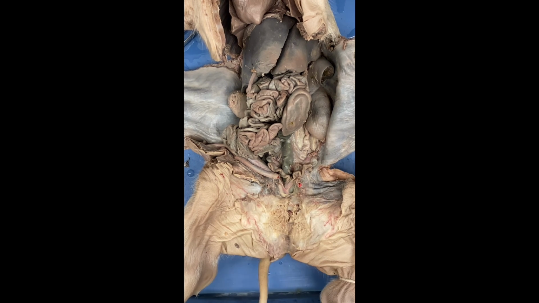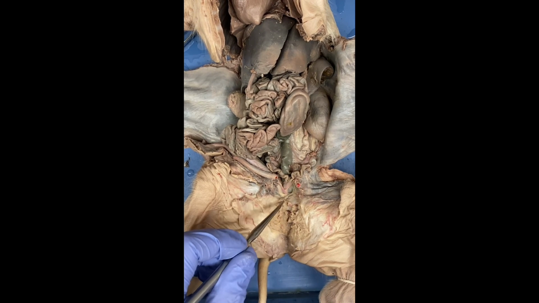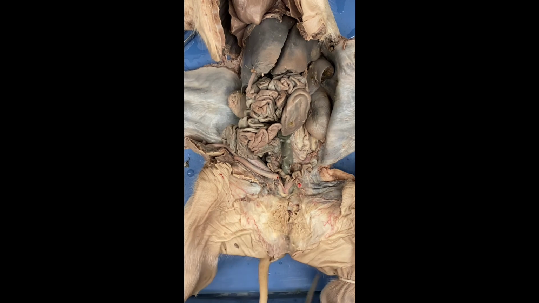Lastly, we have the vagina, which, as mentioned before, is going to be one of the two tubes that go through here and lead to the outside. And yeah, that's going to be everything. We'll go with the final part, which is going to be the male's reproductive system.